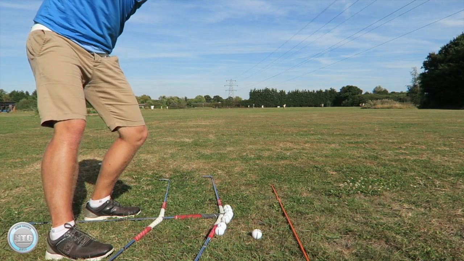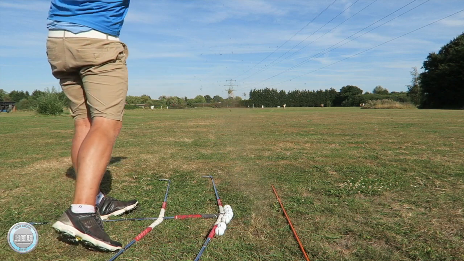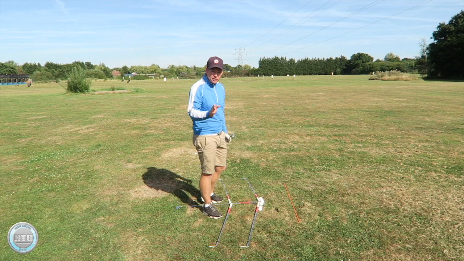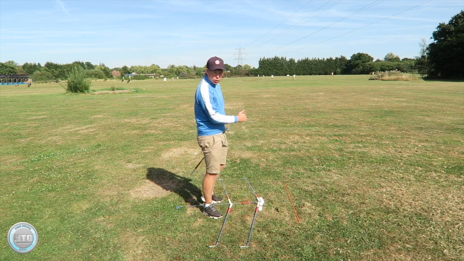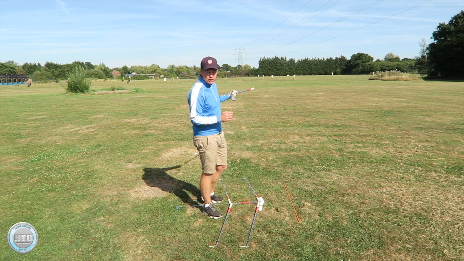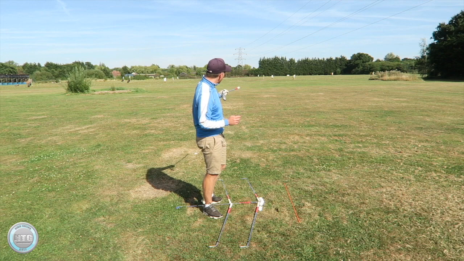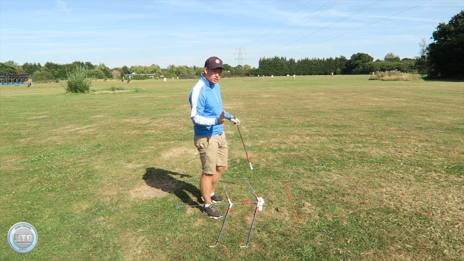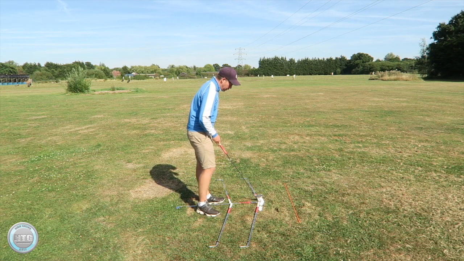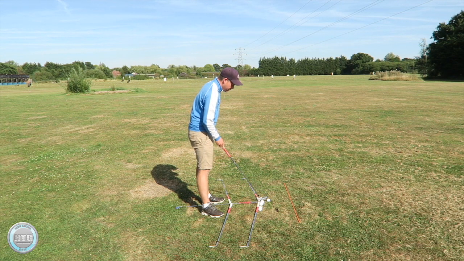Okay, hopefully you saw that on the camera. That shot there went a little bit lower, but it started further right of the first ball, and it drew a lot more than the first ball. So in both cases, the ball just finished left of the pylon. The first one started at it, the second one started right of it, and they both finished just to the left. So I'm going to play the ball now in front of the left shoulder.